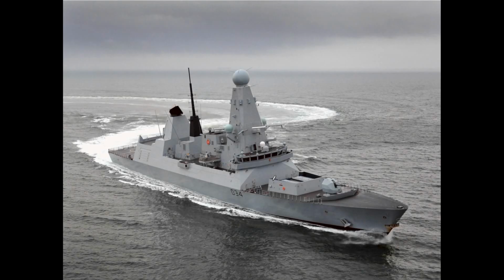If you have an application where you can take more weight, such as a naval application, this is a Type 45 destroyer. I think this is HMS Diamond, but this is powered by 2 gas turbine propulsion systems that provide electrical power to drive propellers and also to power all the various systems on the ship. Now, in a naval application, you can take a bit more weight.